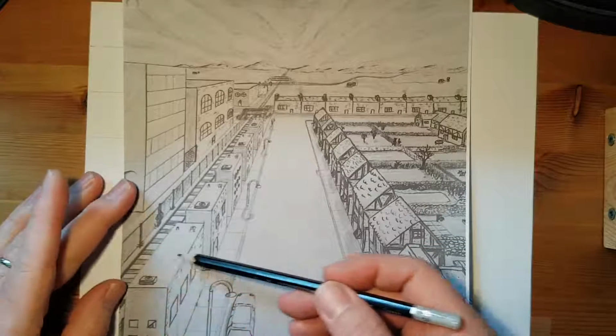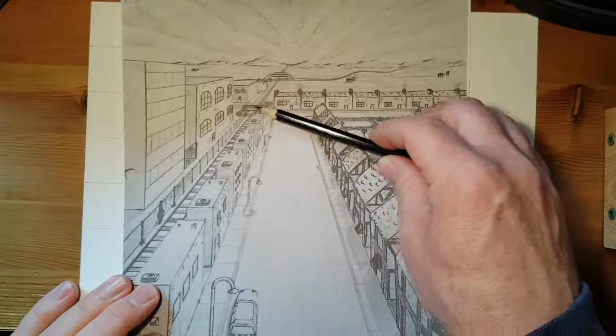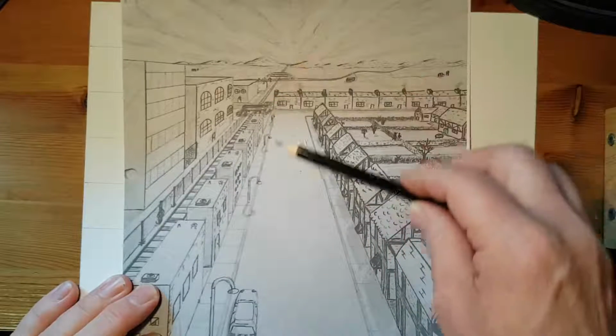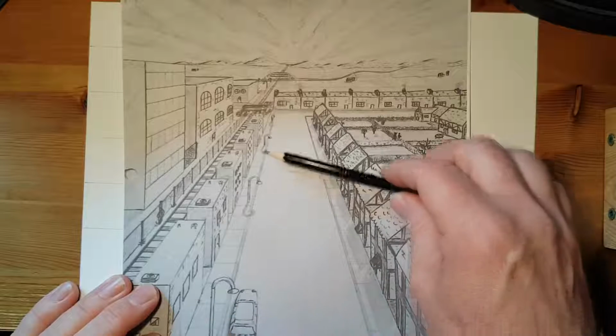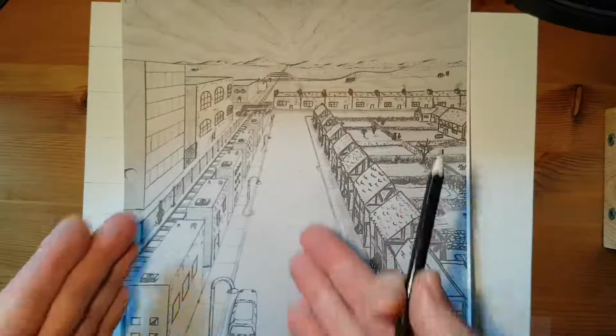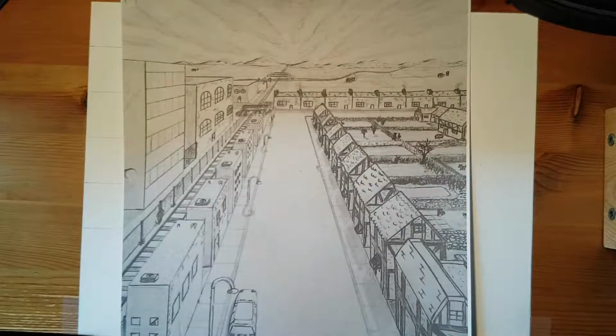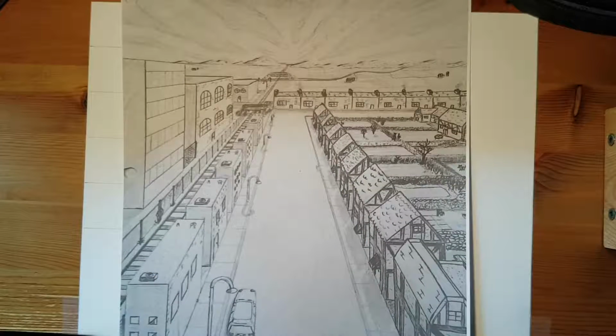One hint when you're drawing your horizontal lines is they get closer and closer. That's just the optical illusion. These lines are kind of far apart. These lines for the sidewalk get closer and closer. It gives you more of the optical illusion of perspective there.